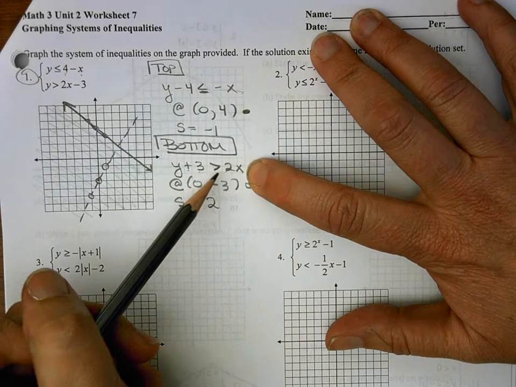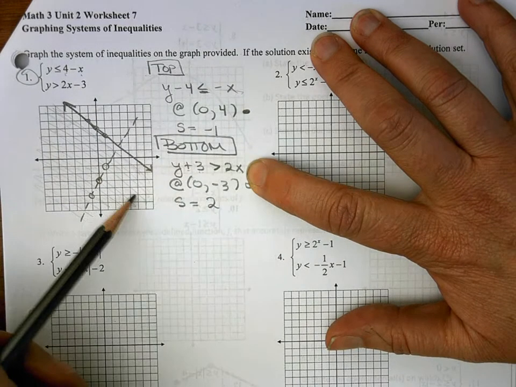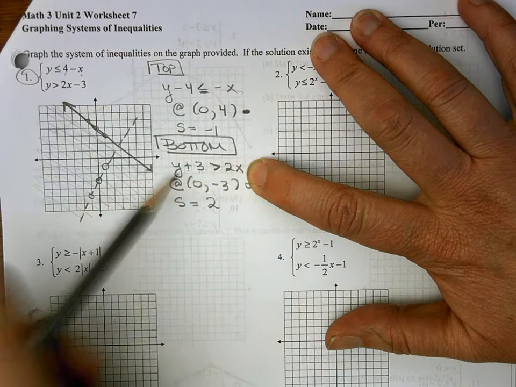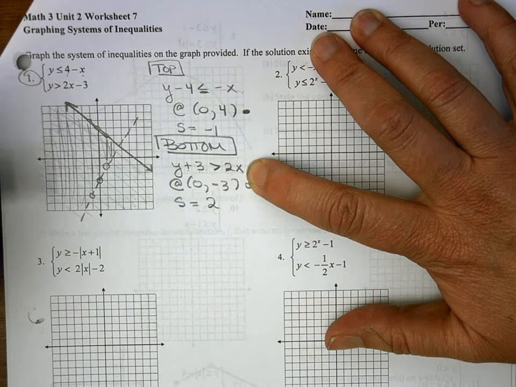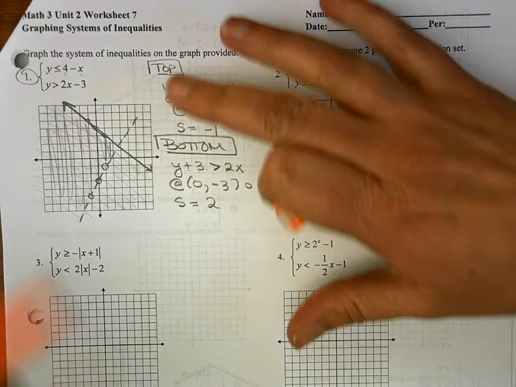And then it says greater than, so between these two sections, what section is greater than? And that would be over here. So then this is the solution set. And so I would highlight this section here.